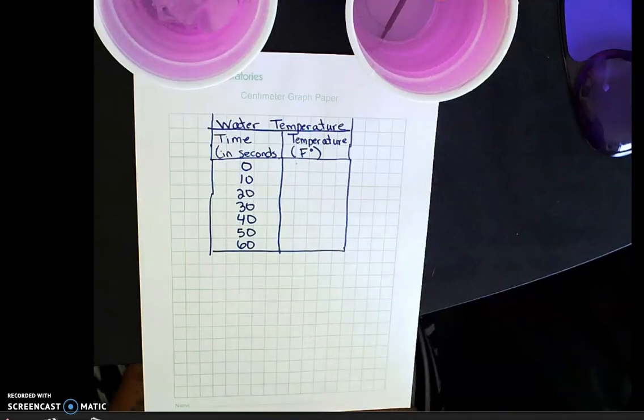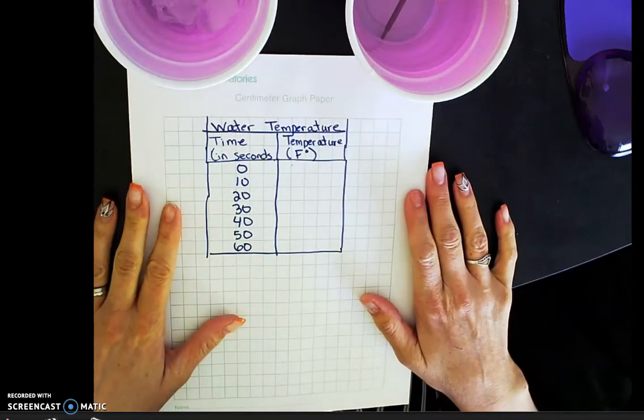Hi boys and girls. Today we're going to do a lesson on how we use real-world problems in the coordinate grid. So first I need some real-world data. So I'm going to do a really basic experiment.